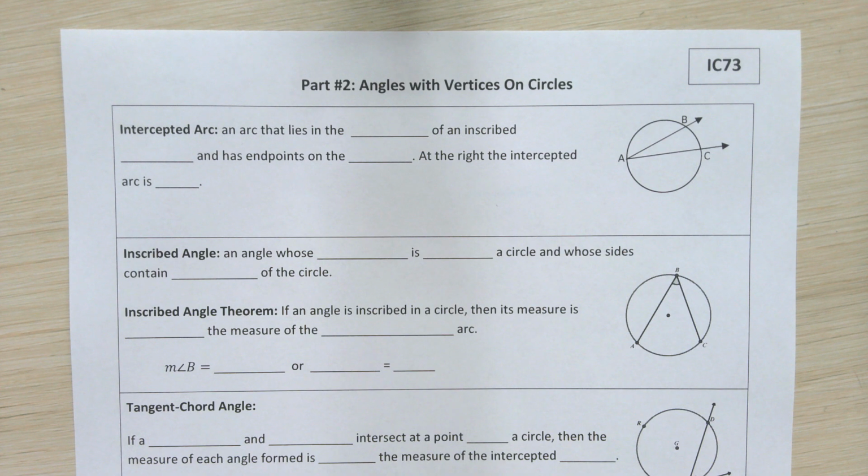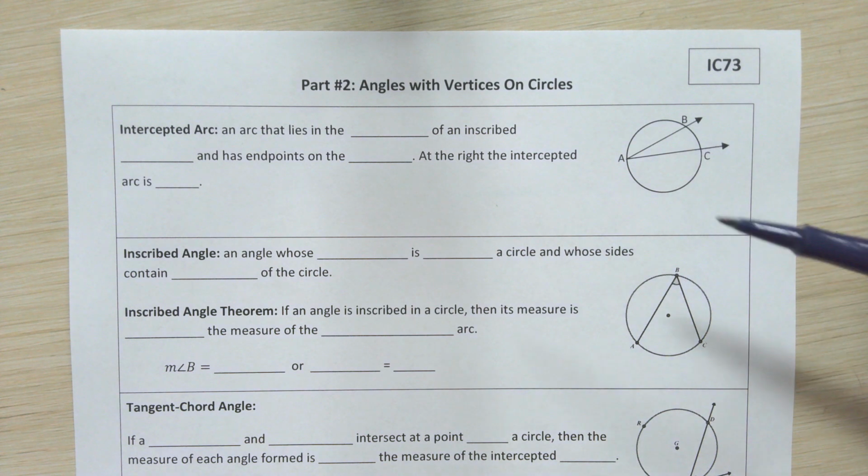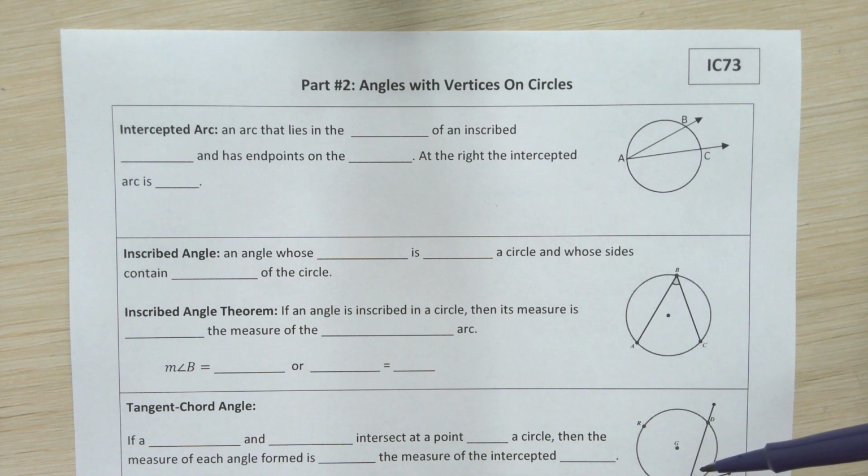Today's notes are for part 2 of Standard 17. You'll need in-class 73 to follow along. We're going to start with some key ideas, and then we'll have some examples and some conclusions to make as a result of our work.